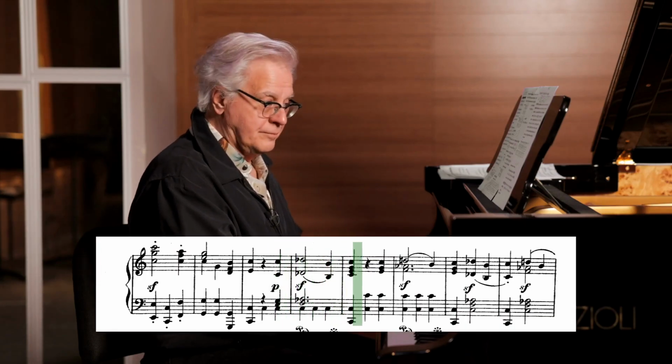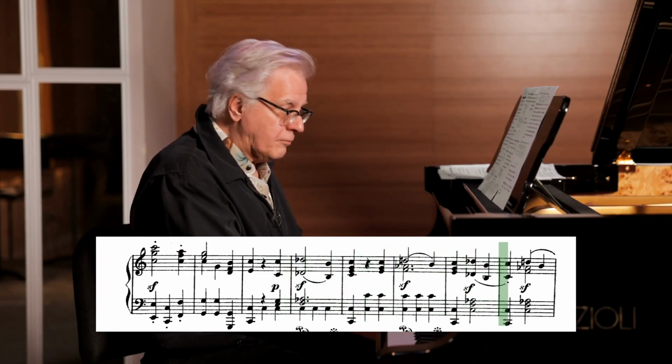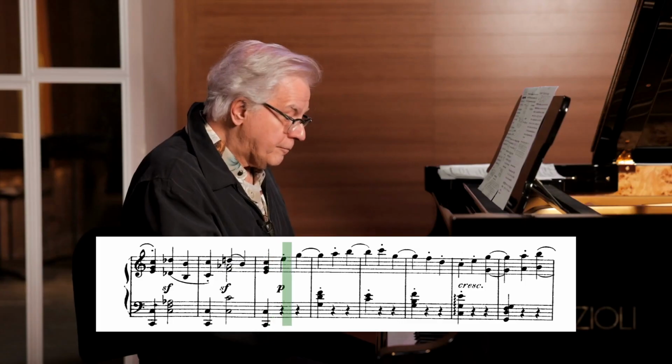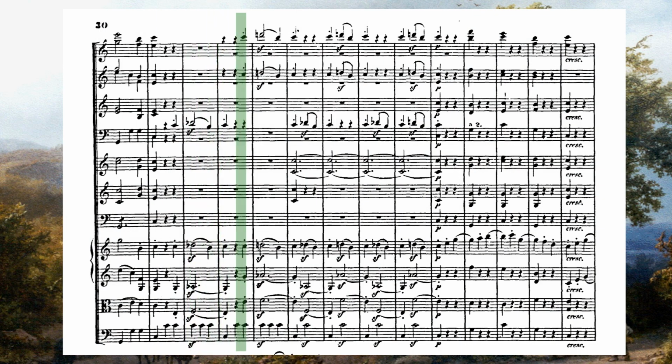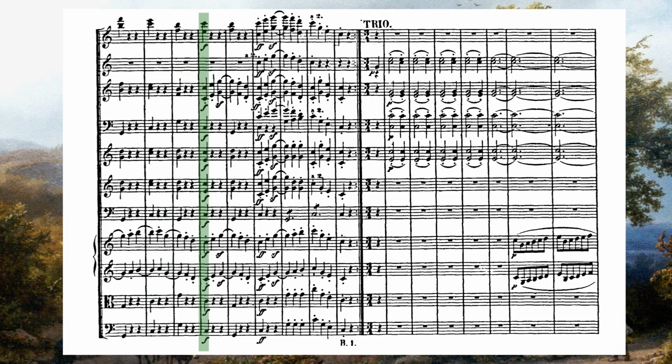Beethoven does this. Here's what it sounds like with the full orchestra. It goes by so quickly, but the effect is so startling.